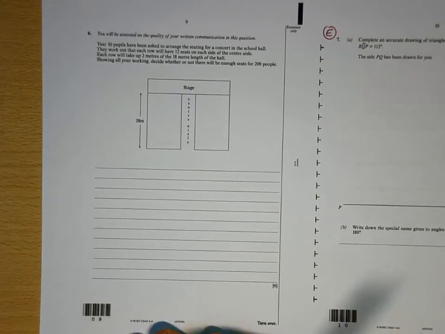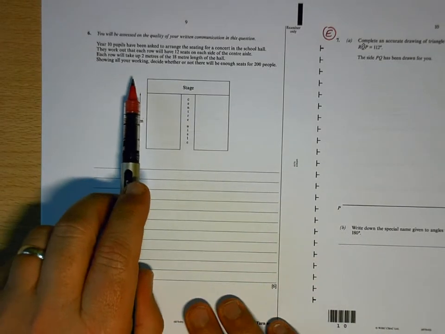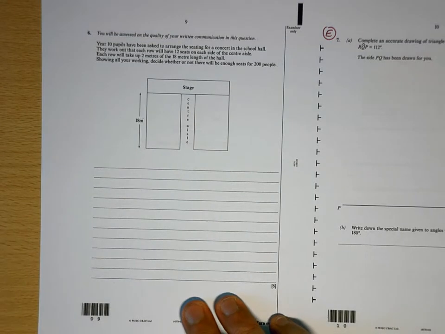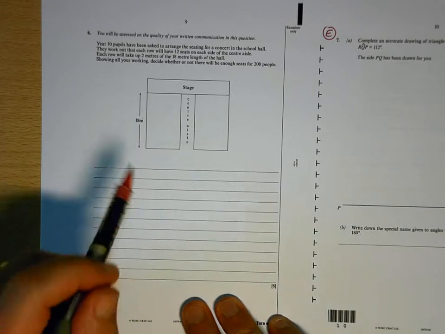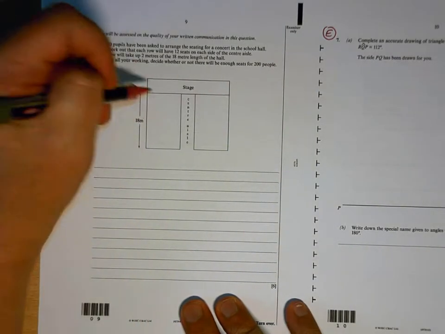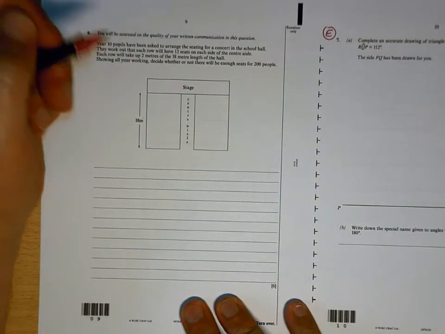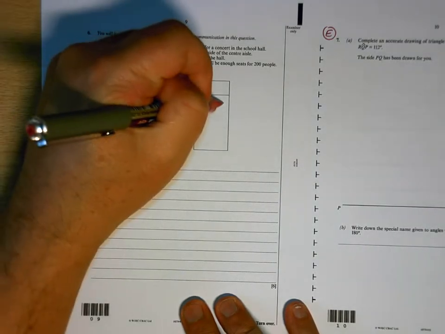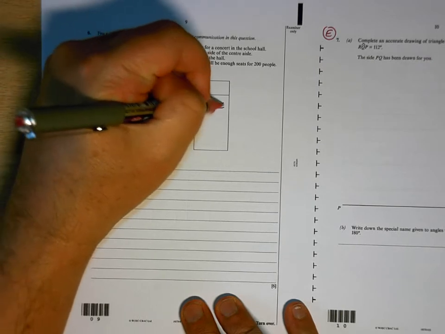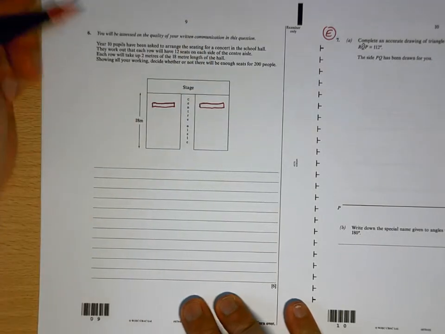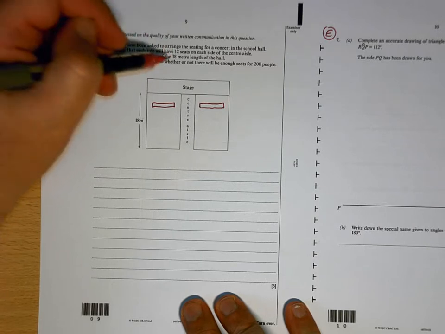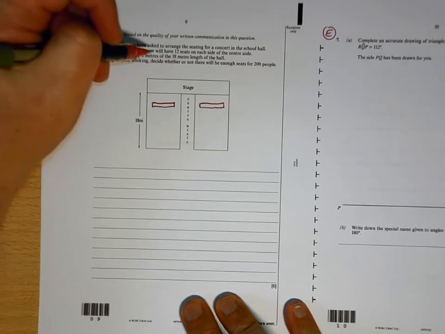Okay. So each row will have 12 seats on each side of the center aisle. So your row is going that way and that way, and each row will have 12 seats on each side of the center aisle.